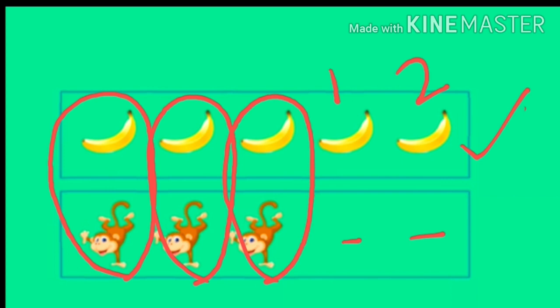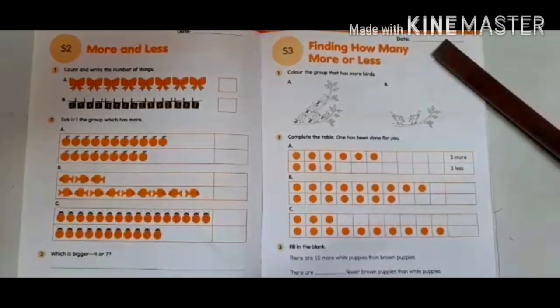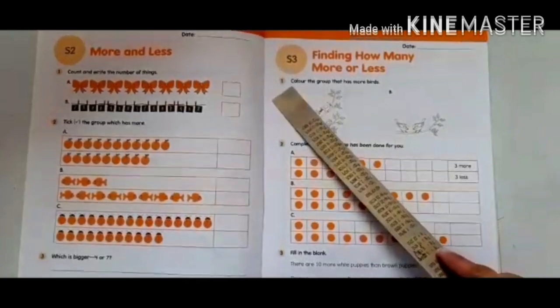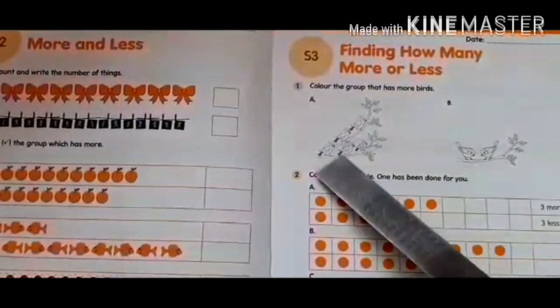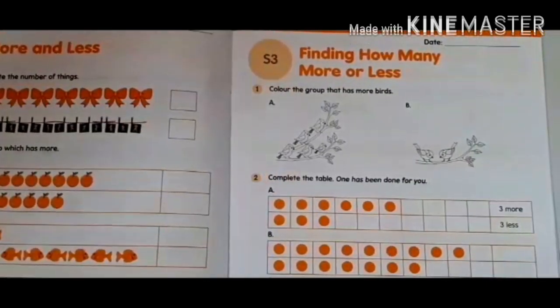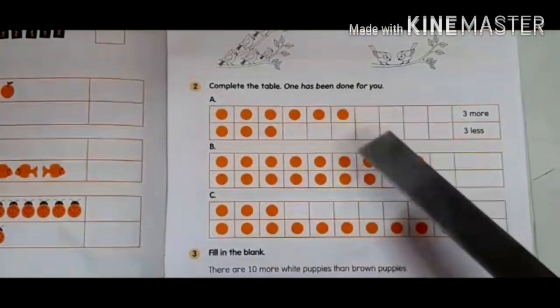Now you understood how to find how many more and how many less? Now time for the workbook. First write the date in the workbook, page number 19. Then read the first question. Color the group that has more birds. Here you can see two groups of birds. You have to color the picture which has more birds. Second question, complete the table. One has been done for you.